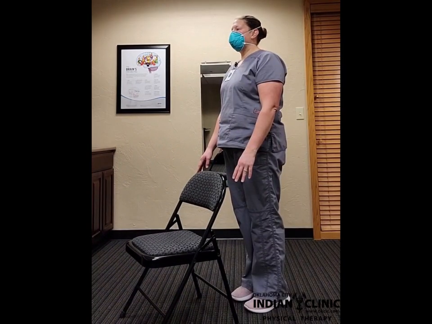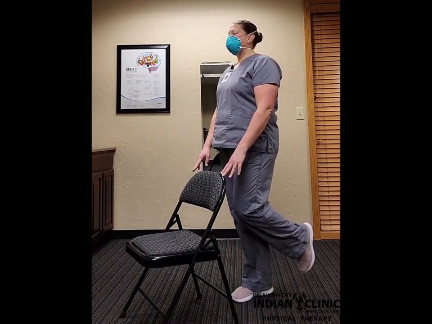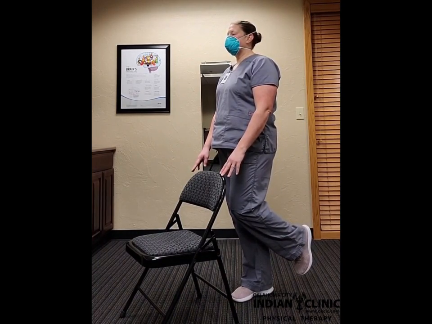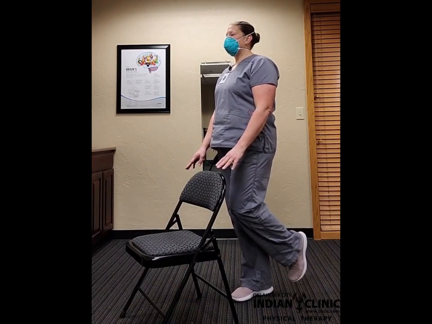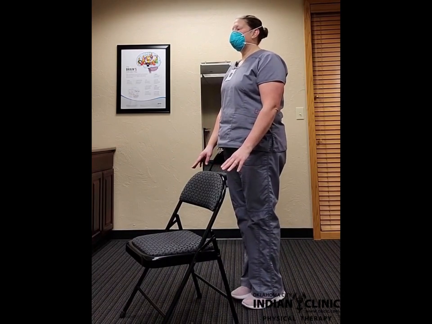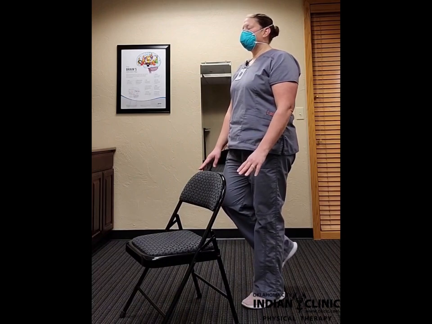For the single leg stance, stand on one leg and maintain your balance. See if you can hold this stance for 10 seconds and repeat 3 times on each leg. Gradually add time as your balance improves. To make this more difficult, close your eyes or stand on something unsteady such as a pillow.